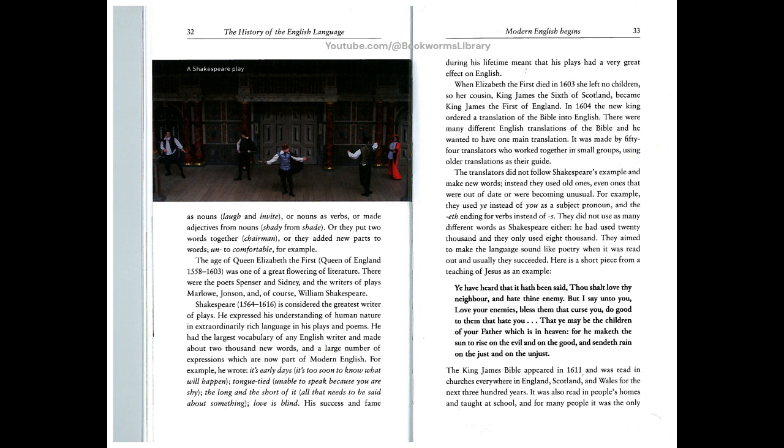When Elizabeth I died in 1603, she left no children, so her cousin, King James VI of Scotland, became King James I of England. In 1604, the new king ordered a translation of the Bible into English. There were many different English translations of the Bible, and he wanted to have one main translation. It was made by 54 translators who worked together in small groups, using older translations as their guide.